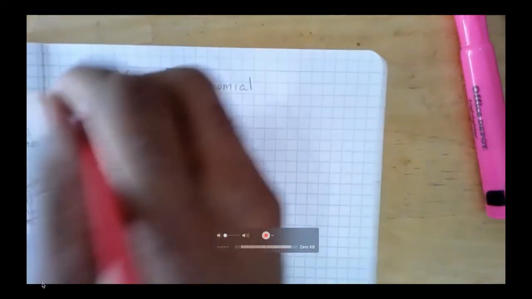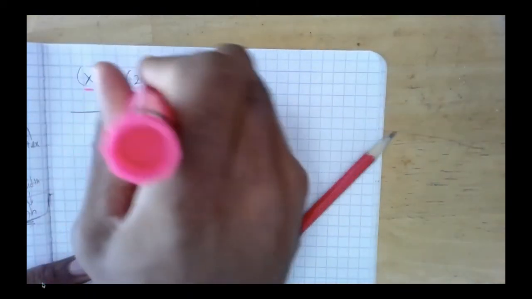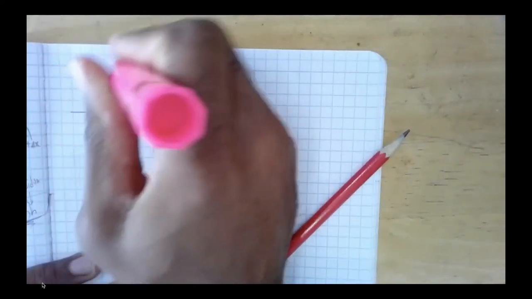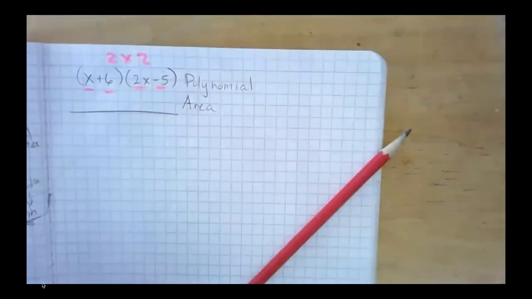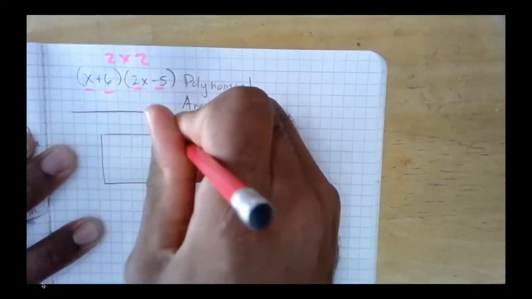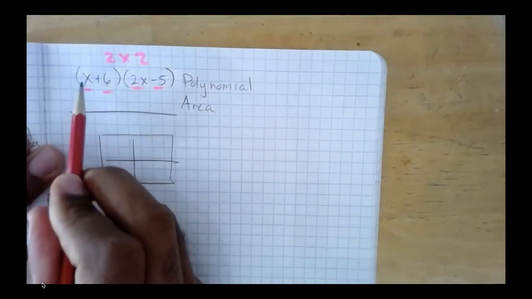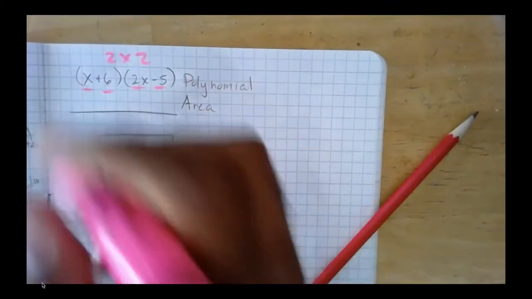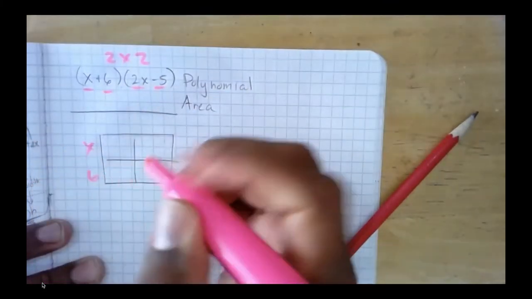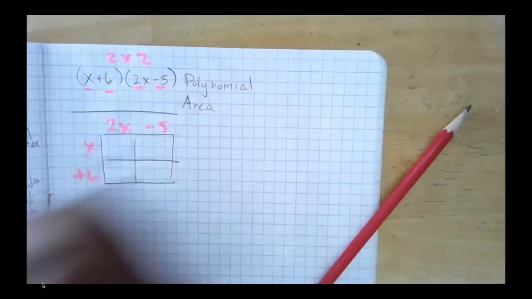Okay, so what you want to do is, again, here we have two terms here. We got two terms here. So this is going to be a 2 by 2 box. Okay, so you're going to do a box that has 2 rows and 2 columns. All right, and remember, like I told you before, you want to take these terms and they go on the outside of the box. So x and 6 go here, plus 6, and then 2x and minus 5 go there.